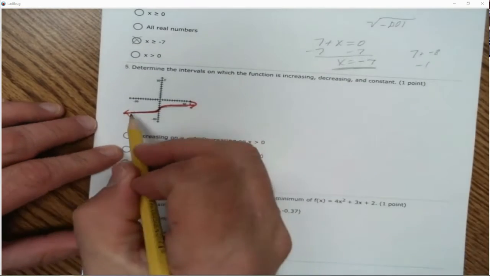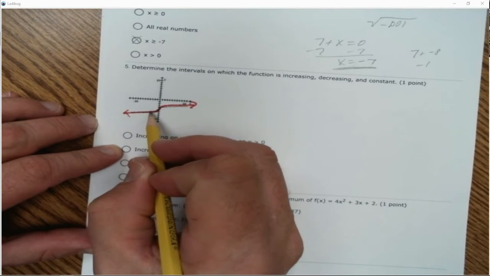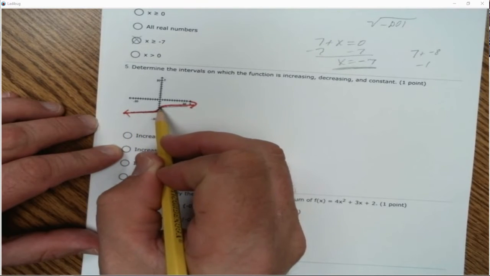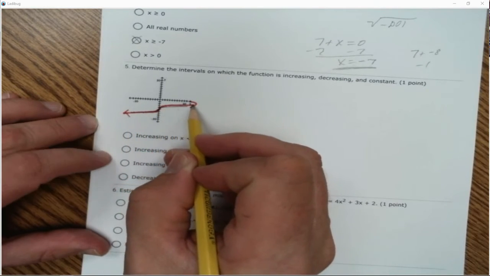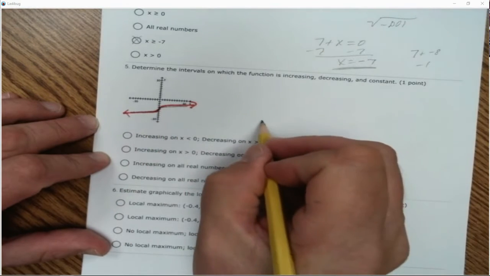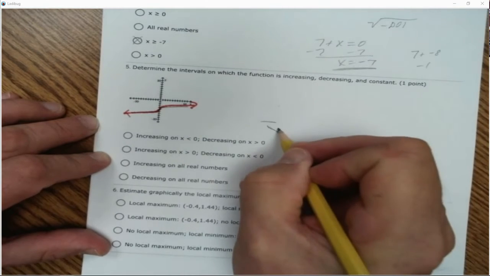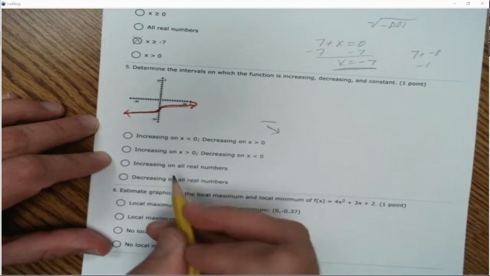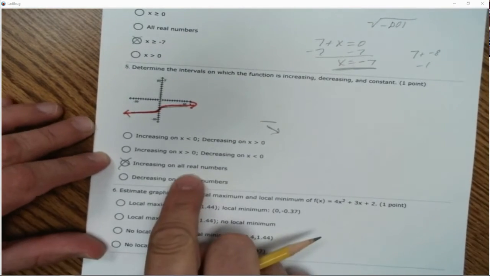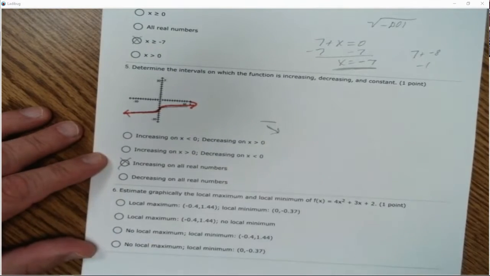So this is going up slowly. It's increasing, increases a bunch, then increases. So this is increasing the entire time. Never does it totally flatten out and become constant, and never does it go down. So this is increasing on all real numbers, because it goes from negative infinity to infinity.